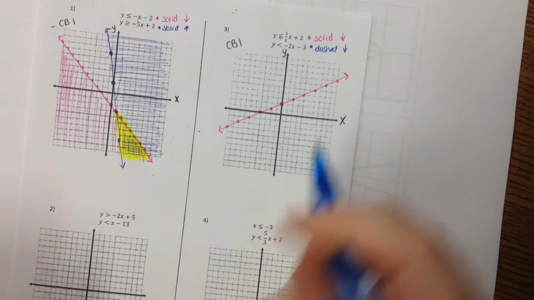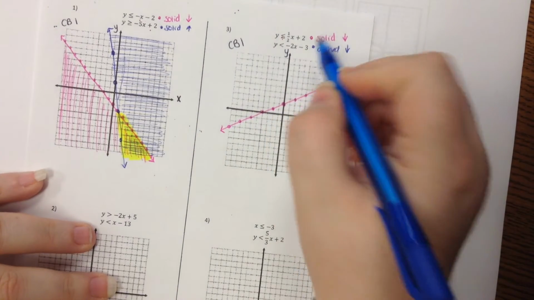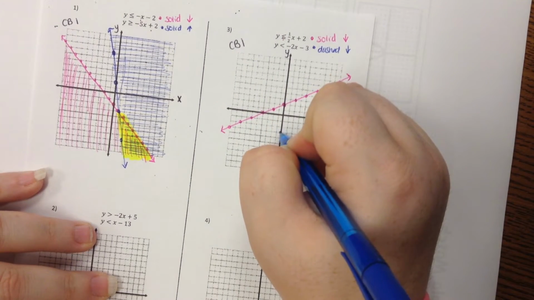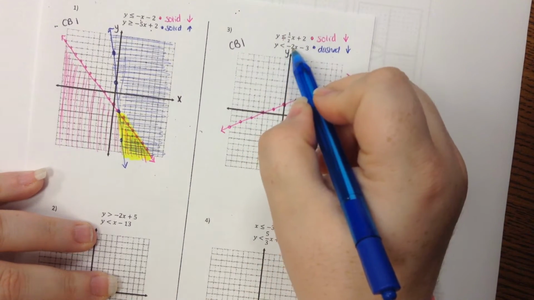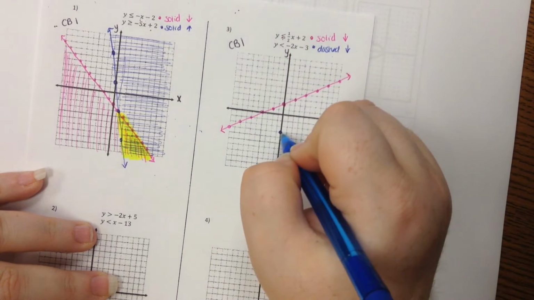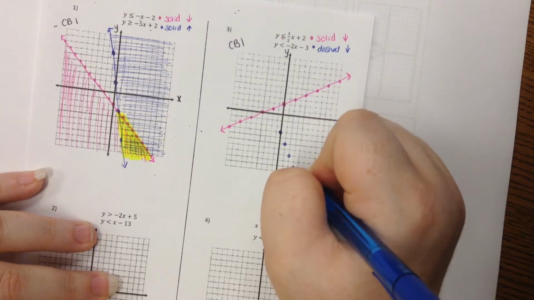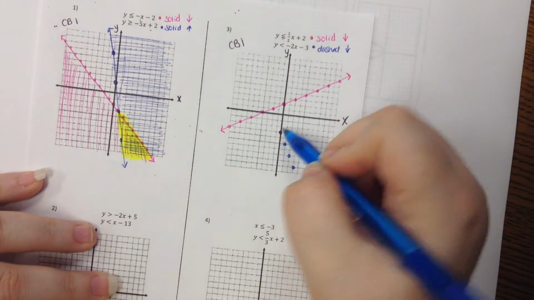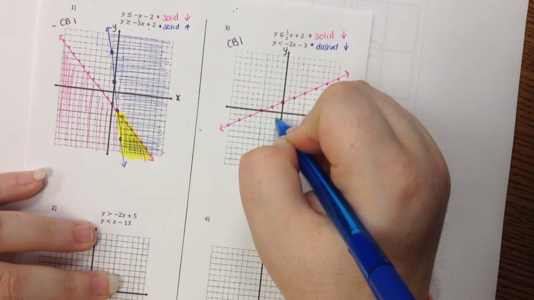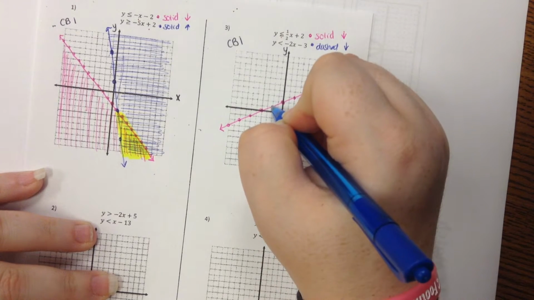Again, I'm not going to shade yet. So the blue is, I'm starting at 0, negative 3 for the y-intercept. And my slope is negative 2, so that's negative 2 over 1, so I'm going to go down 2, right 1. So down 2, right 1. I can't go any further, so I'm going to go back to my original and go up 2, left 1. Up 2, left 1.